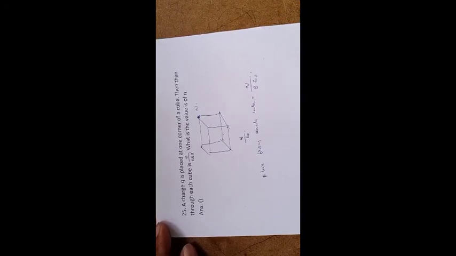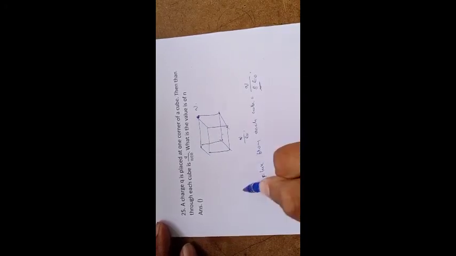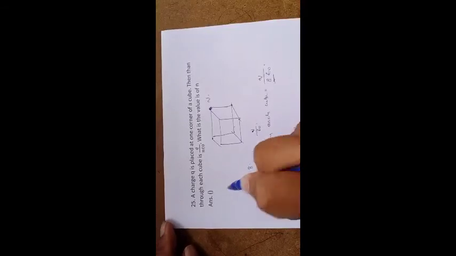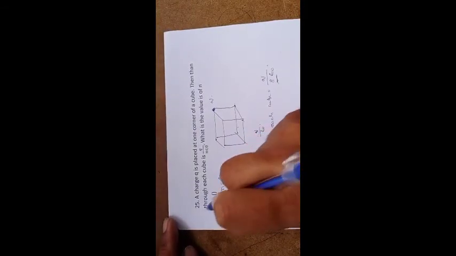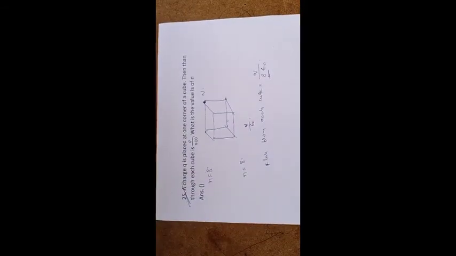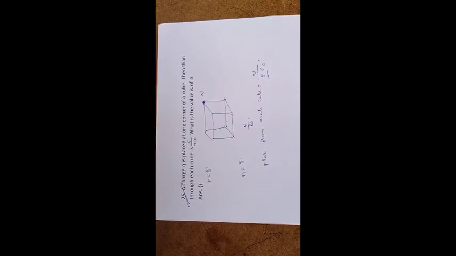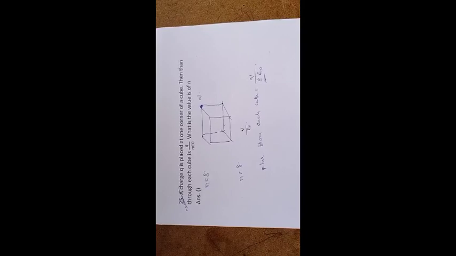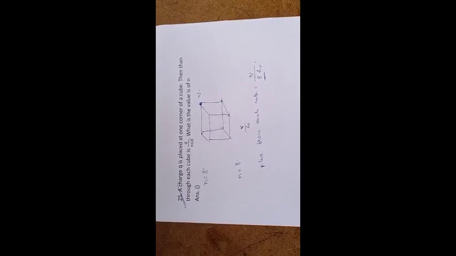In the previous problem, the charge is placed at the center of the cube, flux from each face. Here flux from each cube. So that will be q by 8 epsilon naught. N value is equal to 8. Answer for this will be 8. Okay, this is the explanation. With this, the chapter is completed, and we'll start the second chapter.